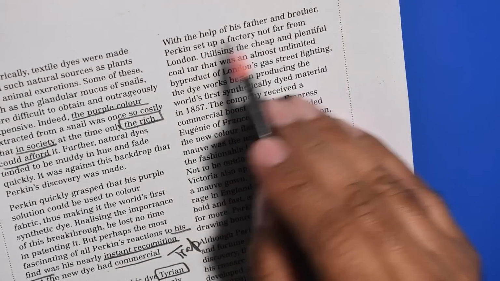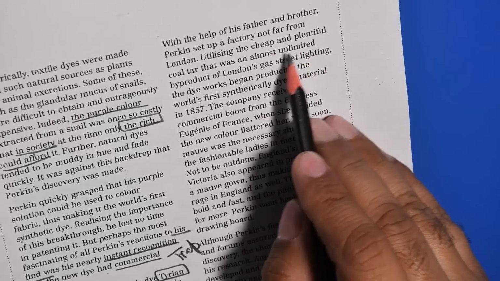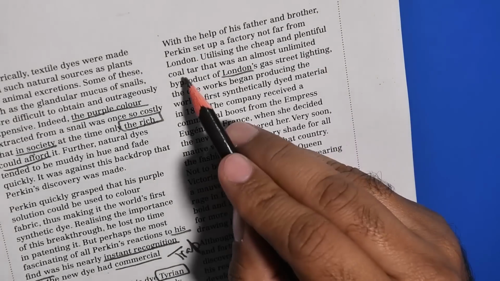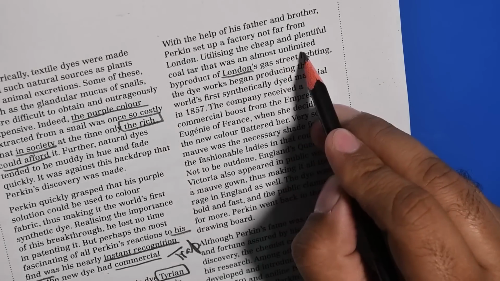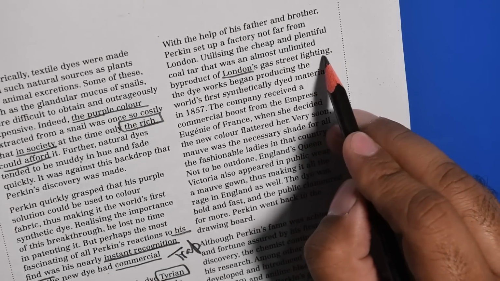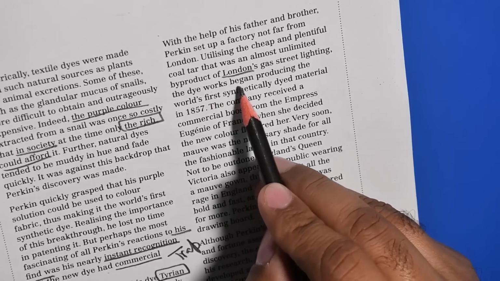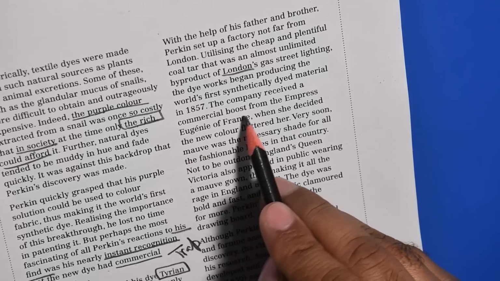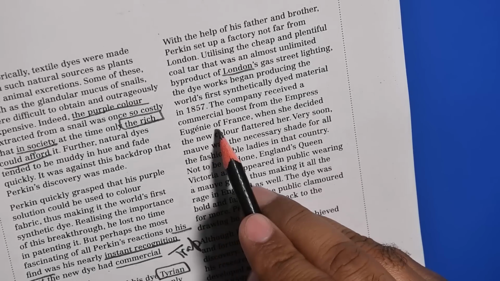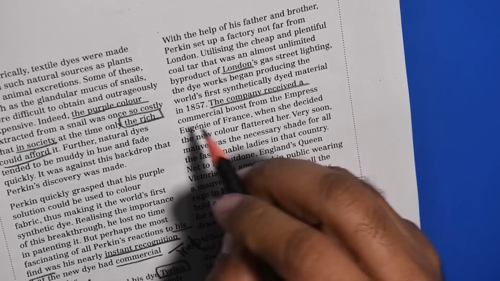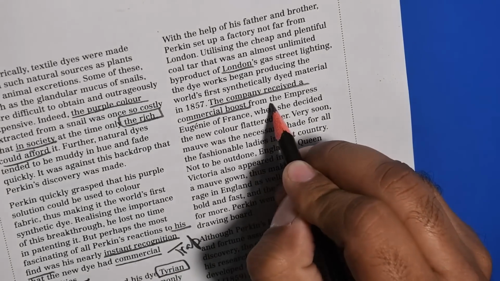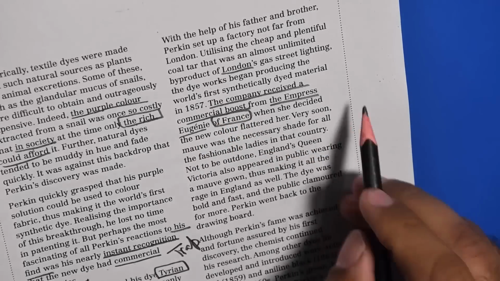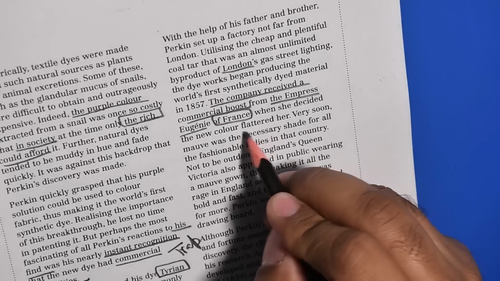Okay, we're looking for a country. First scan for a country. All right, London, yes. Let's see. Okay, utilizing the cheap and plentiful coal tar that was an almost unlimited byproduct of London's gas street lighting. No, it's not that. The dye works began producing the world's first synthetically dyed material in 1857. The company received a commercial boost from the Empress Eugenie of France. Country is France. When she decided the new color flattered her.